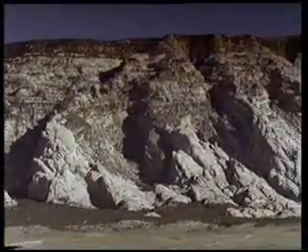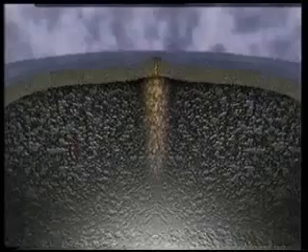This motion of the mountains is caused by the movement of the Earth's crust that they are located on. The Earth's crust sort of floats over the mantle layer, which is denser.